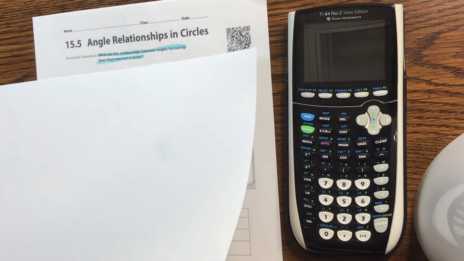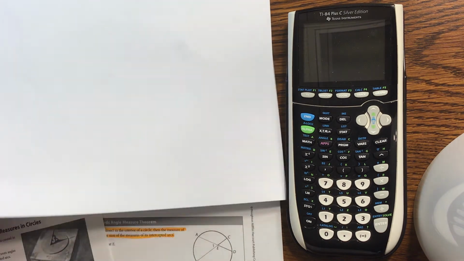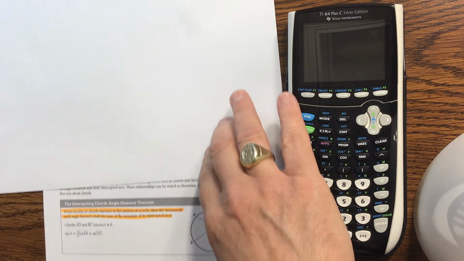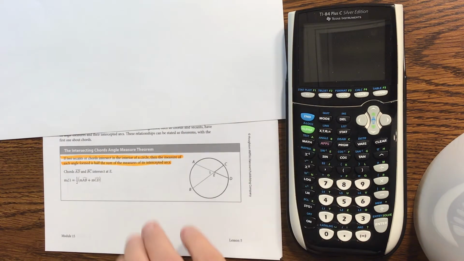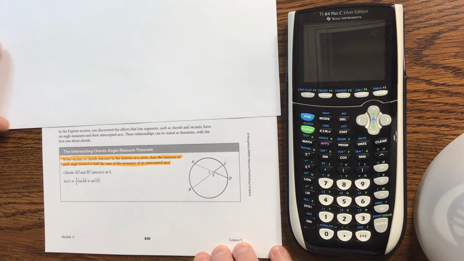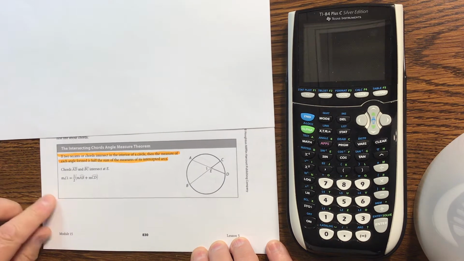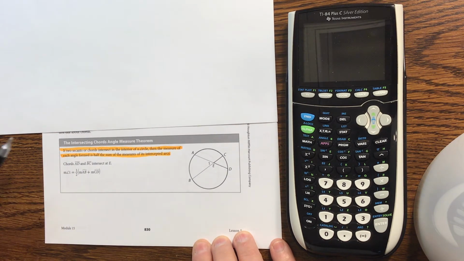So if we look at page 830, at the bottom of the page is one way that we can look at the relationship between angles formed by lines that intersect a circle. And this theorem that you see on the bottom of page 830 is we have intersecting chords. We can find the intersecting chords angle measure theorem. All right, well, it's very simple.